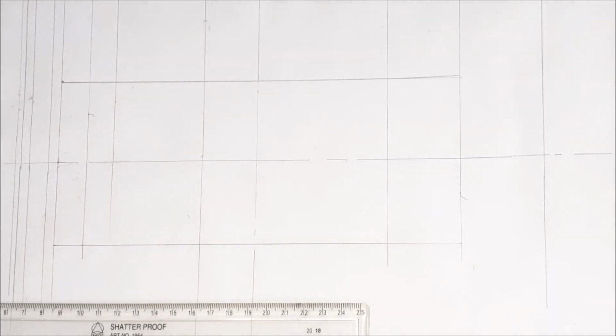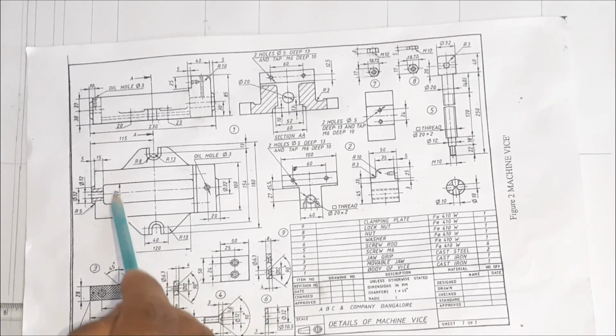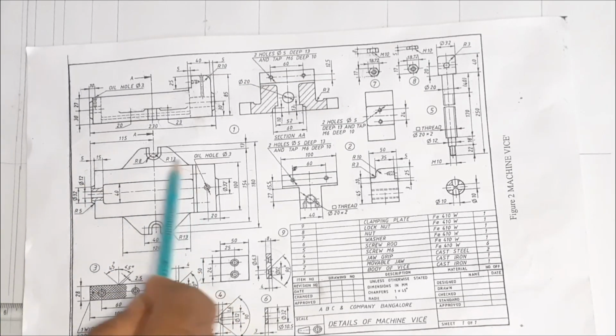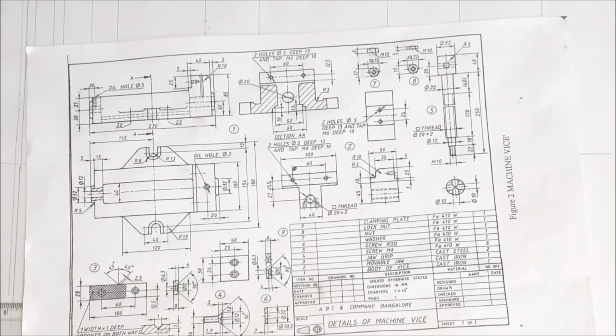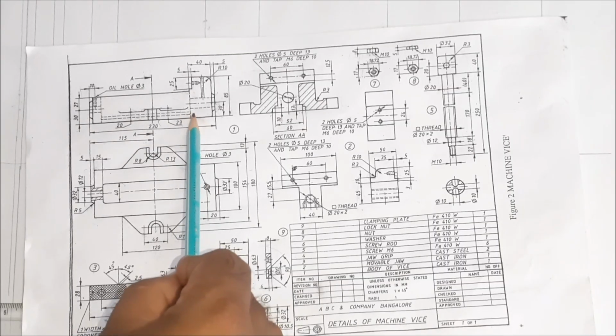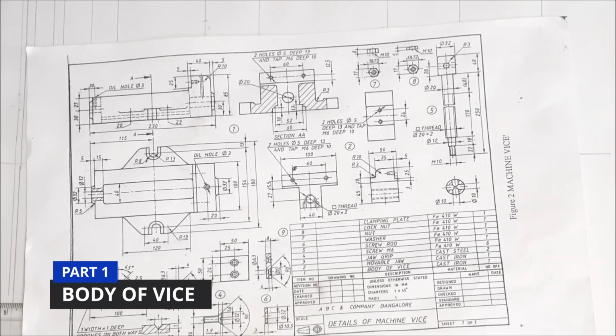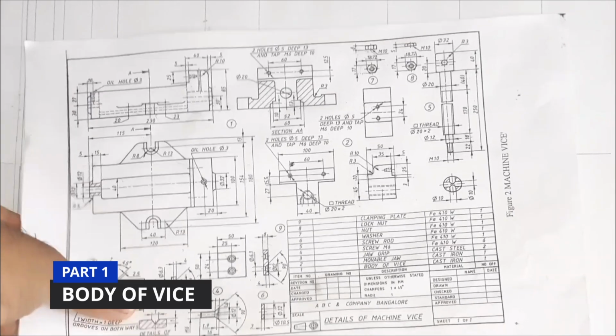Next, let's draw the rectangle at the center. This second rectangle has the width of 40, and the length we will get from the front view, that is 15 mm from here and also from this dotted line. So between this dotted line and this dotted line, we have to draw that rectangle.